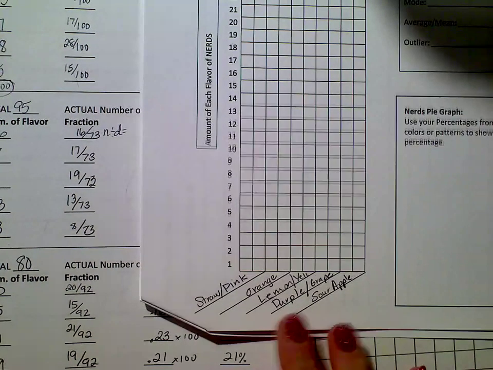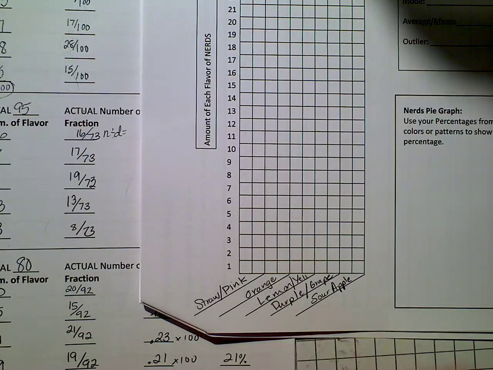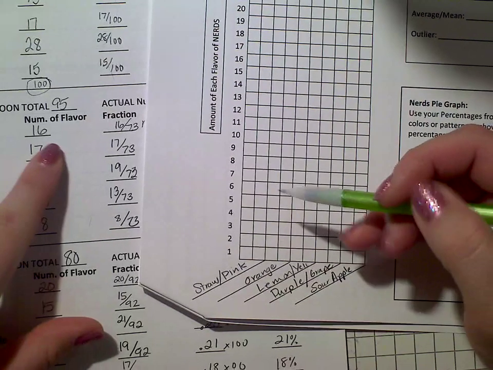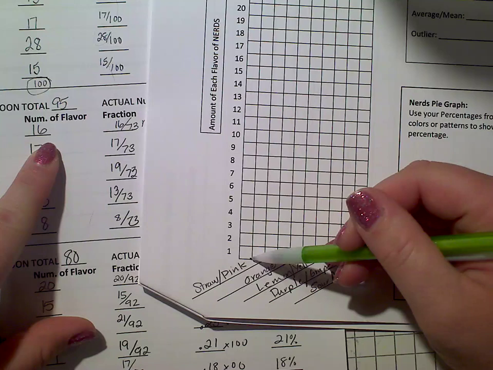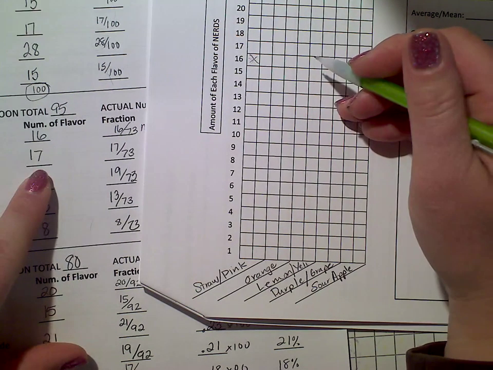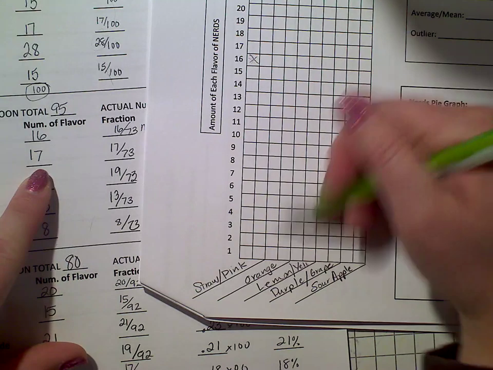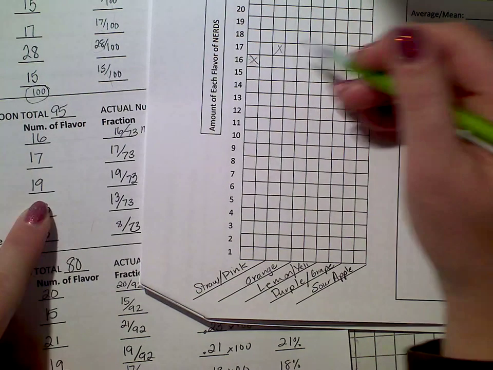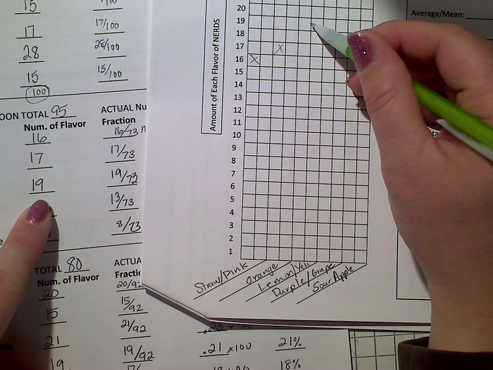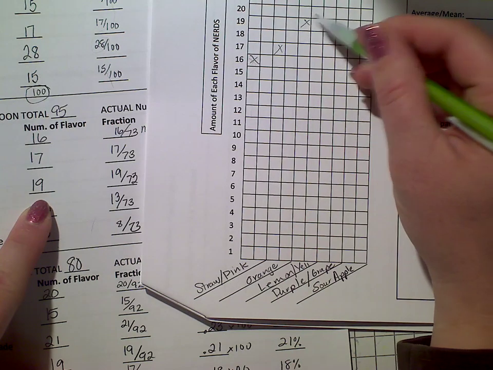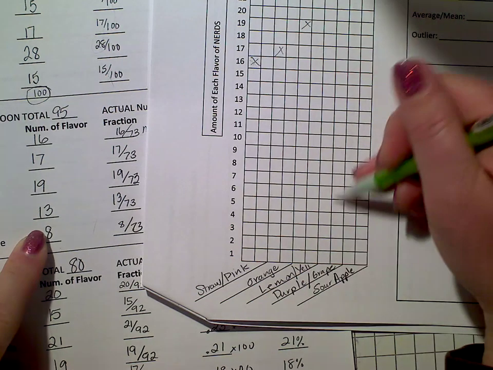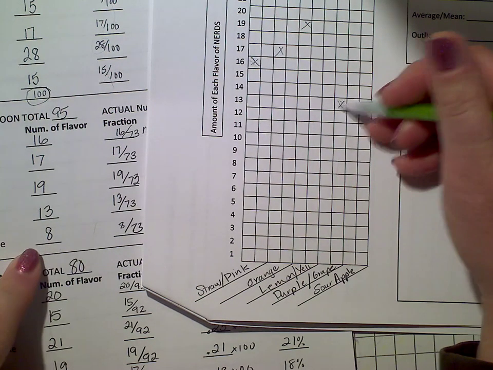Now that I put my colors down here, I'm just going to count out. So for my pink right here, it says I have 16. So I'm going to put that mark there. And then for my orange, I had 17, one more than that. Yellow was 19. Purple is 13. And green was 8.